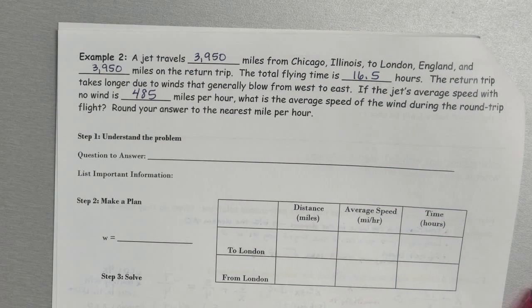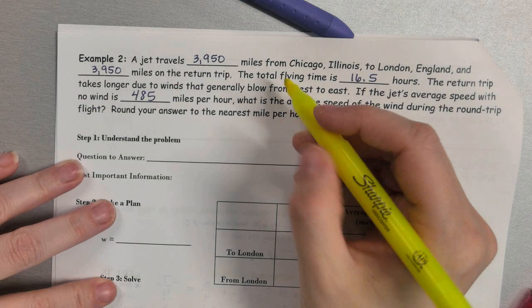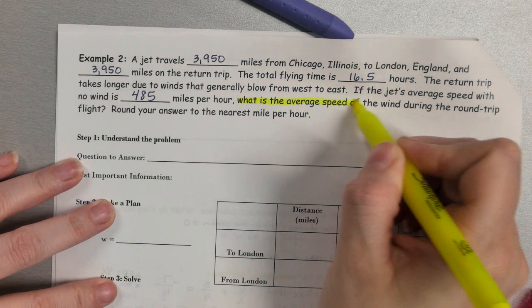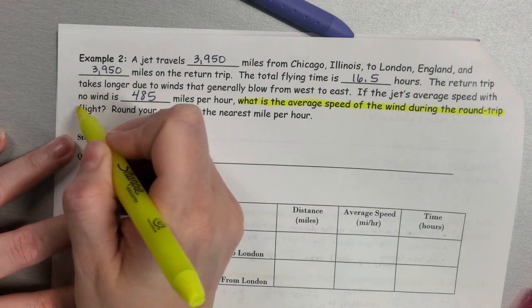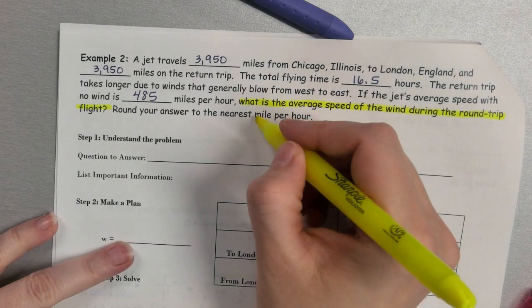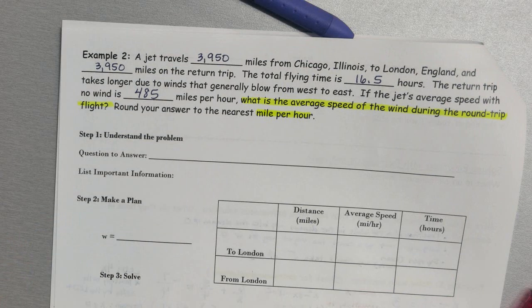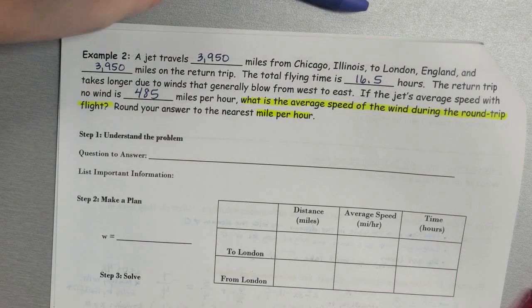So if you're not counting the wind in that, it's the 485 miles per hour. Okay? What we have to do is find the average speed of the wind during the round trip flight. And then round your answer to the nearest mile per hour. So that would be the nearest whole number.